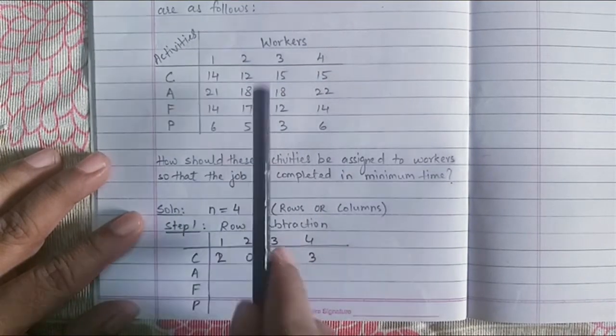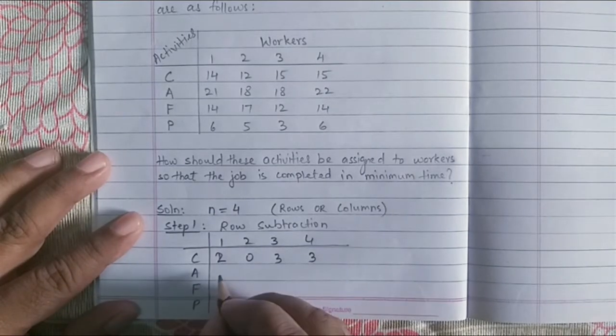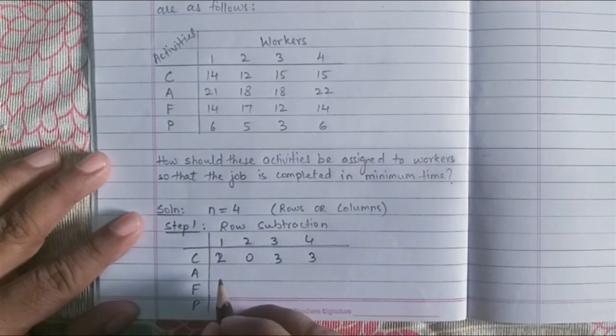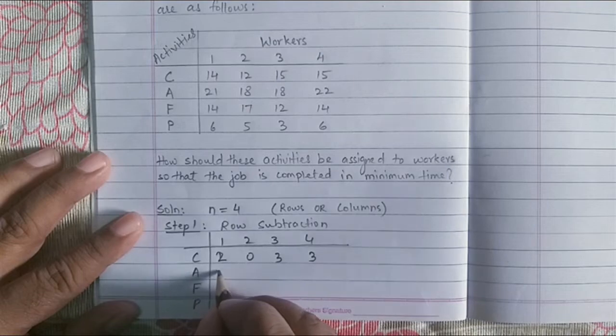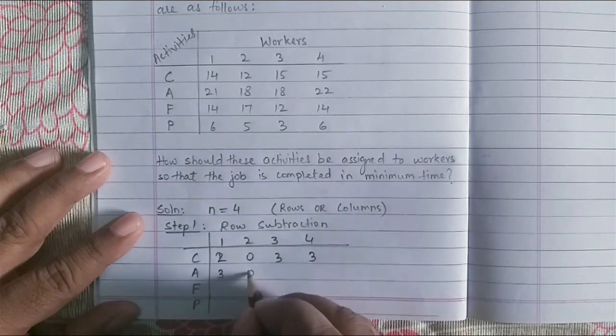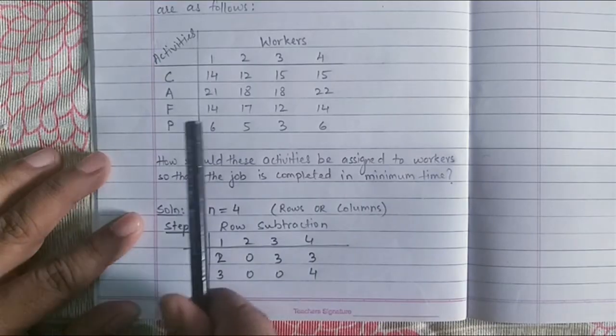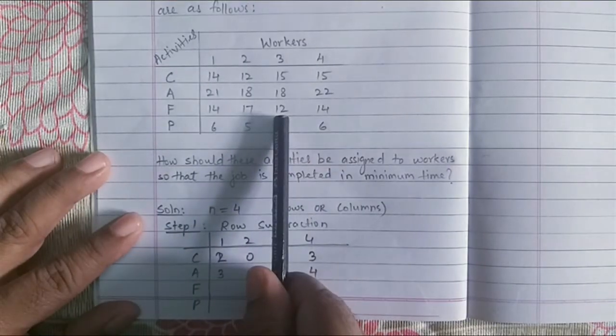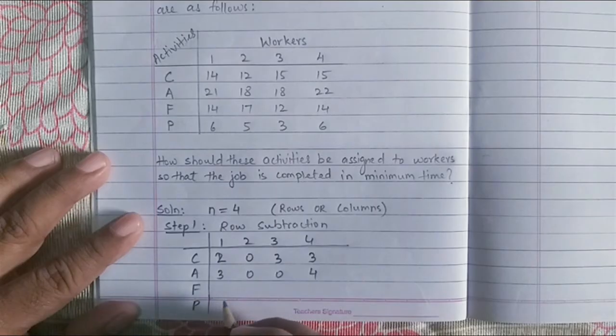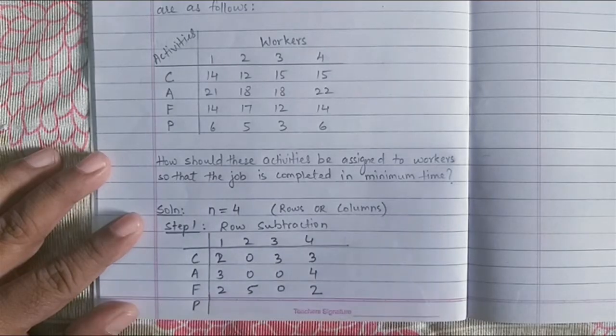So let us do the subtraction for all the other elements. So 21 minus 18 will give me 3. Then 0, 0 and 4. Next one, 12 is the smallest number. After doing the subtraction, we get 2, 5, 0 and 2 again.